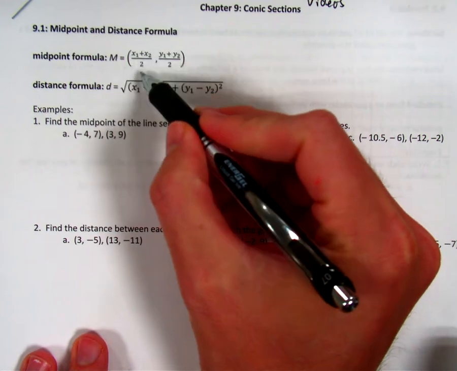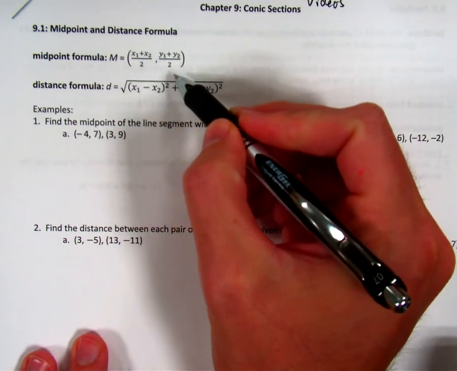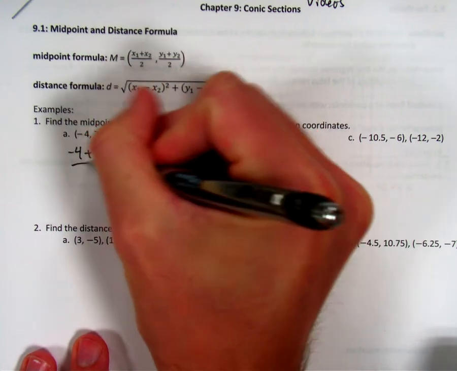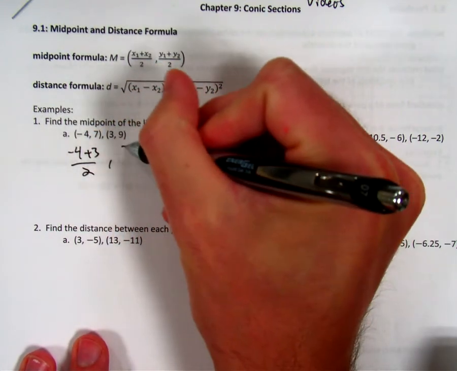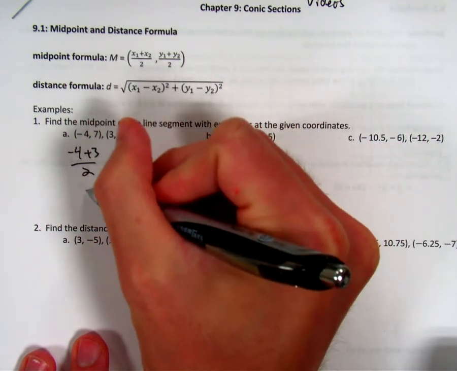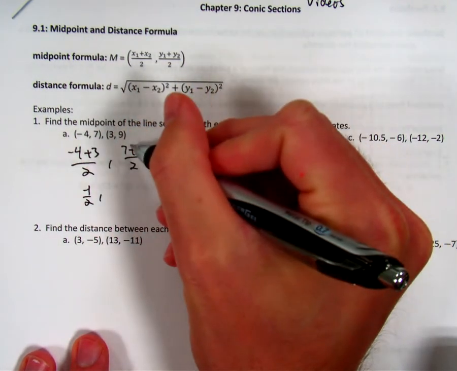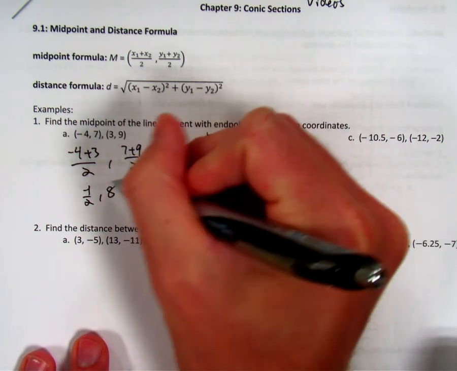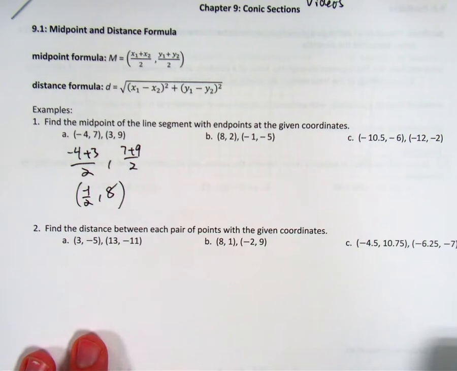We're going to add our x's and divide by 2, add our y's and divide by 2. So we should have negative 4 plus 3 over 2, comma, 7 plus 9 over 2. So this will be negative 1/2. And this is going to be 7 plus 9, that's 16 over 2, which is 8. Alright, go ahead and hit pause and see what you come up with on the next one.